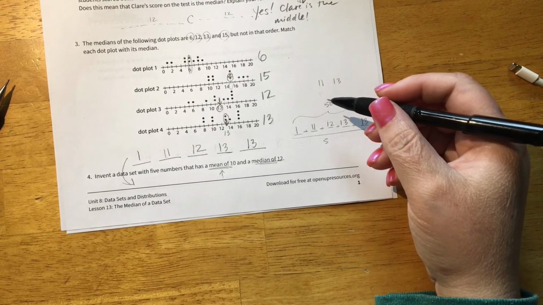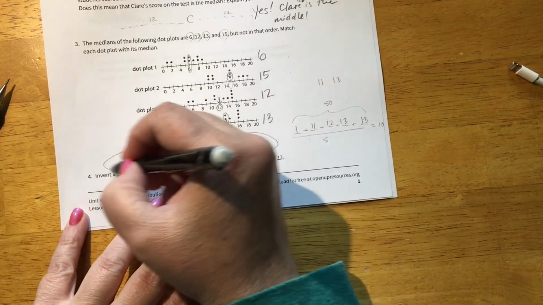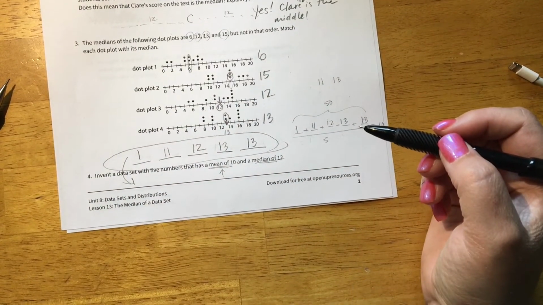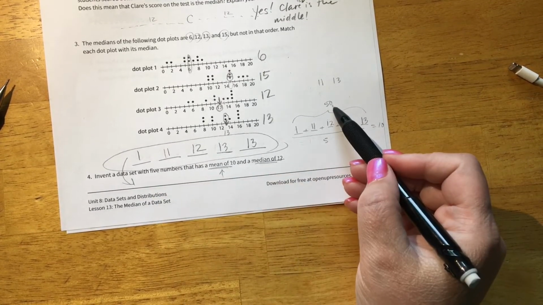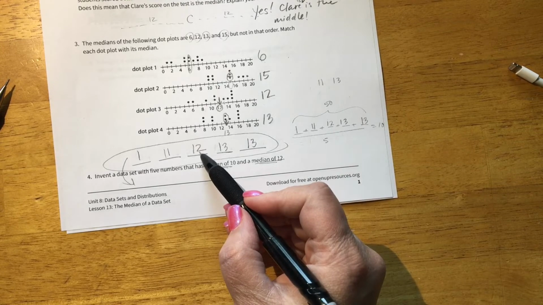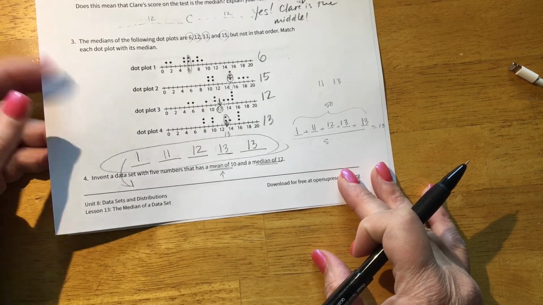So anyway, there's lots of different possibilities there for number 4. So if you didn't get this exact answer, don't think you absolutely got it wrong. Just make sure that your 5 numbers add up to 50 and that the middle one is 12. If you did that, then you got that one absolutely correct. Okay?